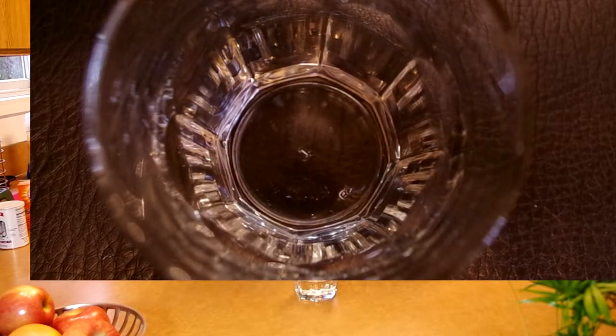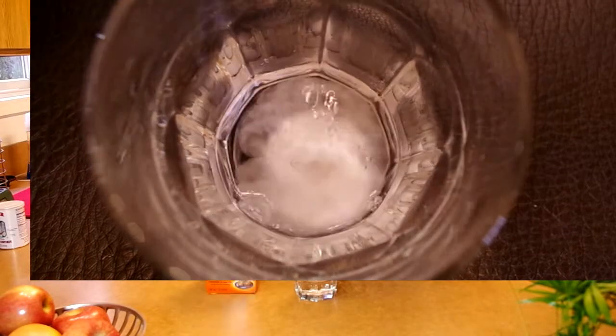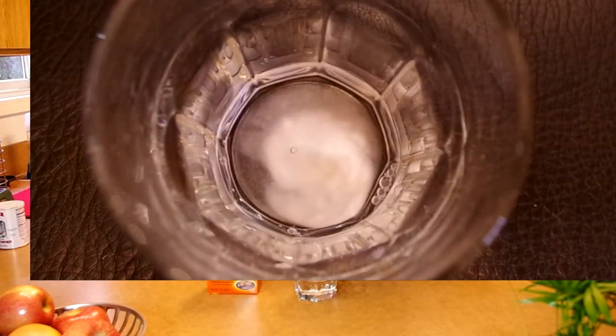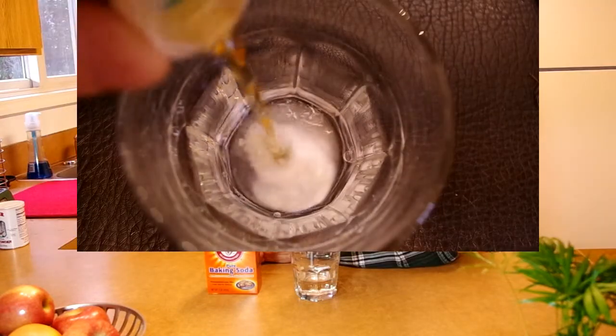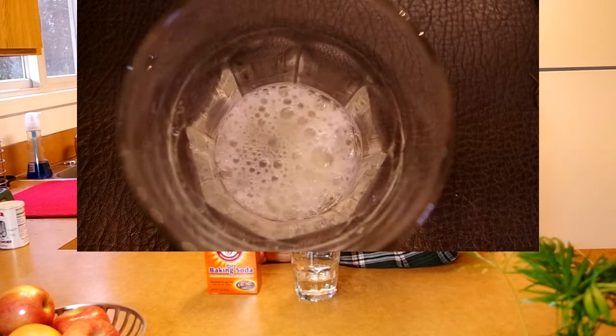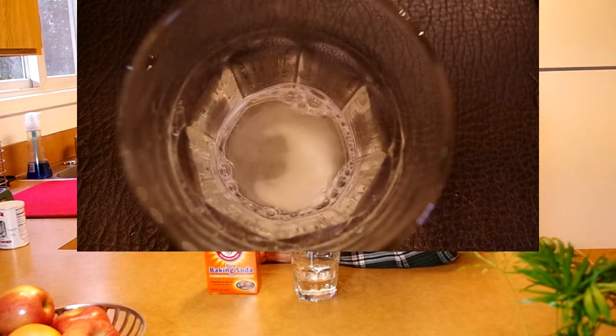Now watch. I'm going to take a glass of warm water and I'm going to put baking soda in it. You see, nothing happens. But now I'm going to add vinegar. You see all the bubbles? That's what makes cupcakes rise.